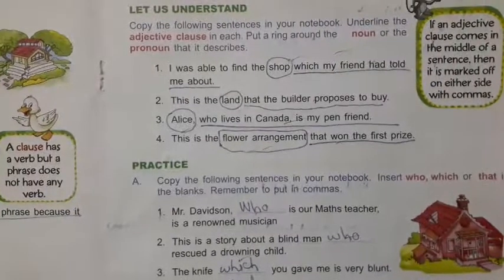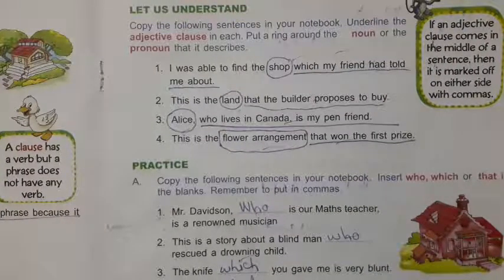Here an exercise is given, and we have to put a ring around the nouns and pronouns which it describes, and underline the adjective clause in each sentence. Like, I was able to find the shop which my friend had told me about. Shop is circled because it is a noun, and the clause is which my friend had told me about because it is enhancing the meaning of shop.